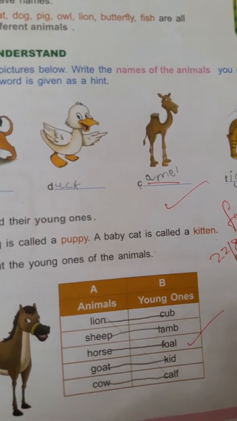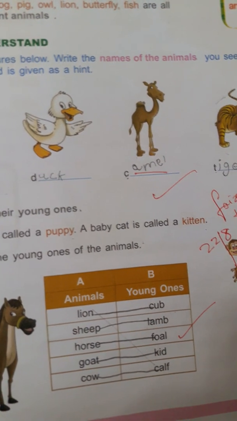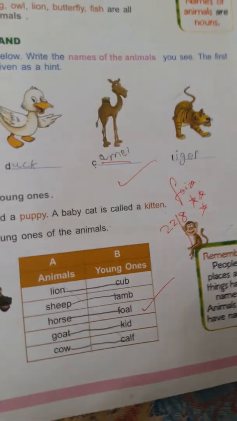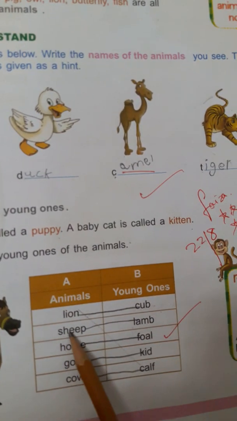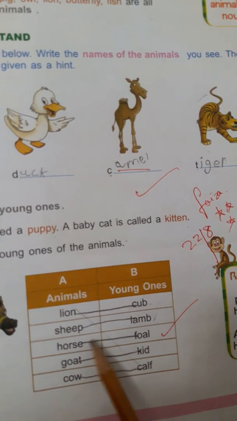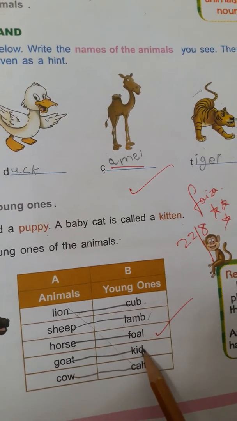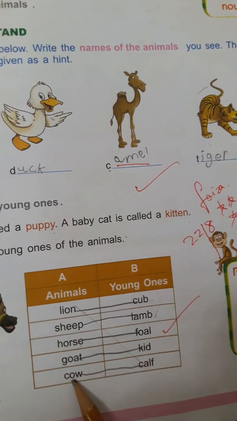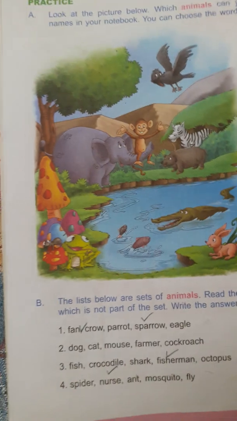People, places and things have names. Animals too have names. Animals also have names. Lion, the baby lion we call cub. Sheep, the baby sheep is lamb. We call them lamb. Horse, foal. Goat, kid. Cow, calf. Learn them and do the next page, page number 20.